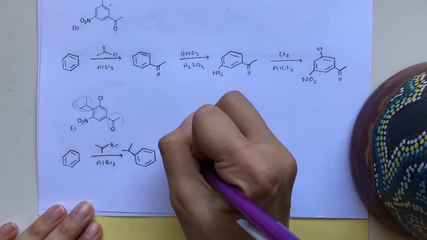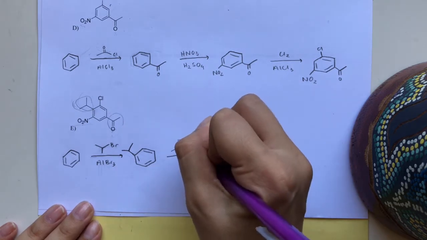And then the Friedel-Crafts acylation group.